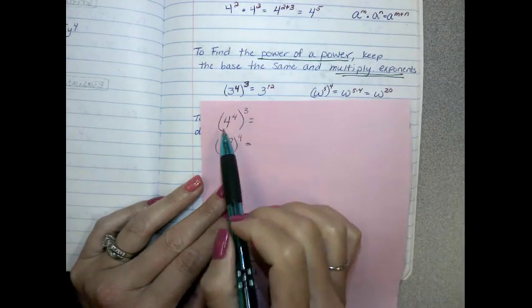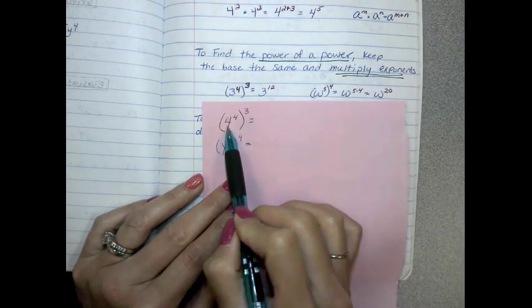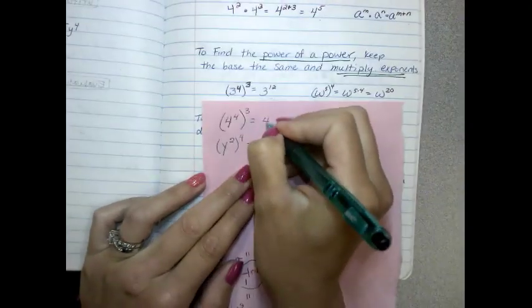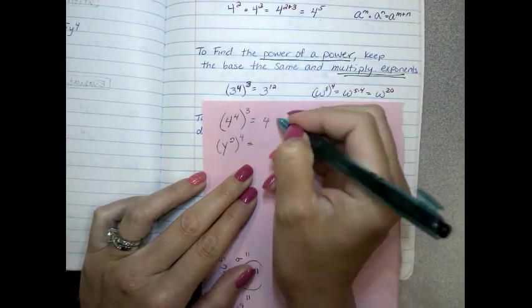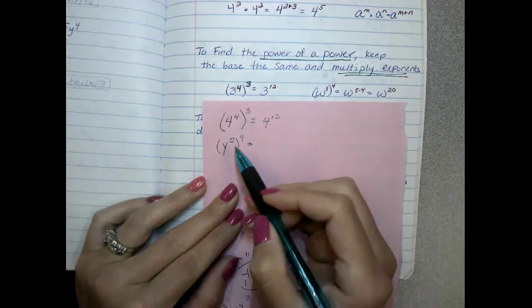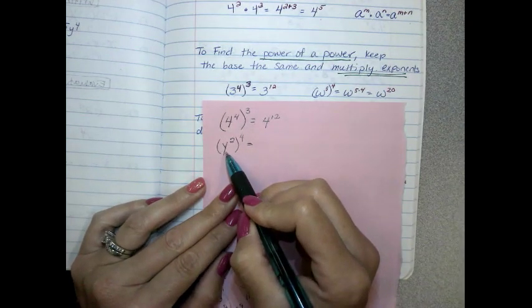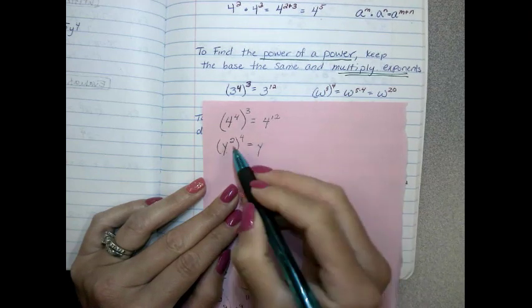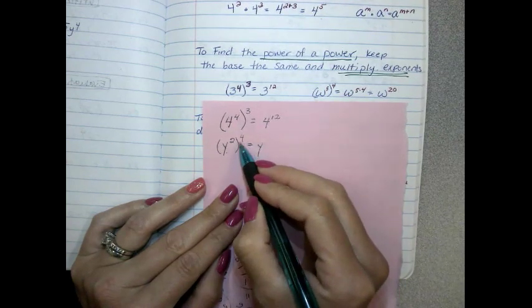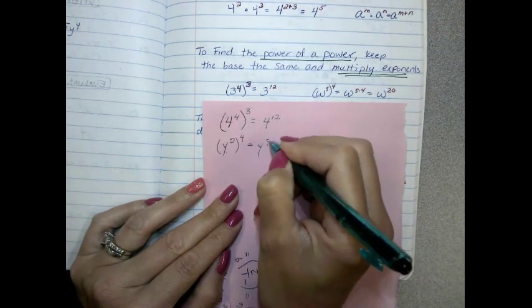For the first example, the base is 4, so it stays 4, and we multiply the two exponents. 4 times 3 is 12. In the second example, y to the 2nd power to the 4th power, the base is y, and we multiply our two exponents. 2 times 4 is 8.